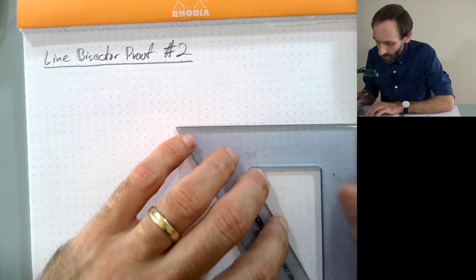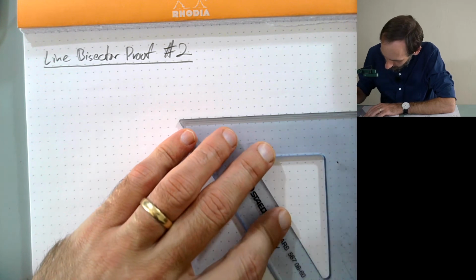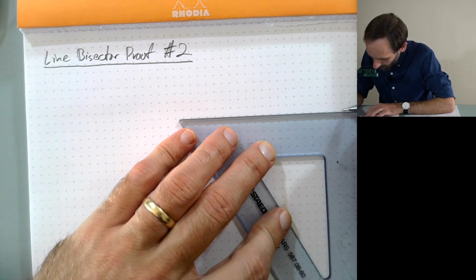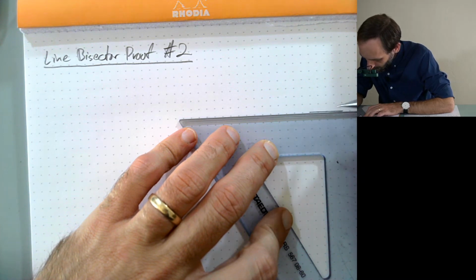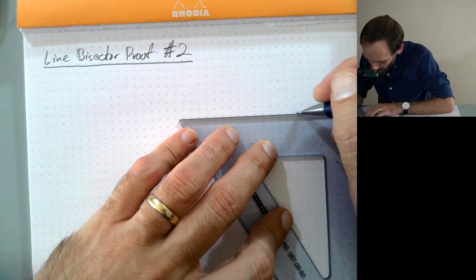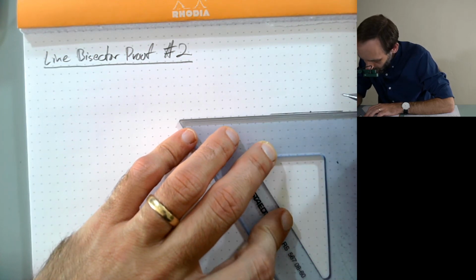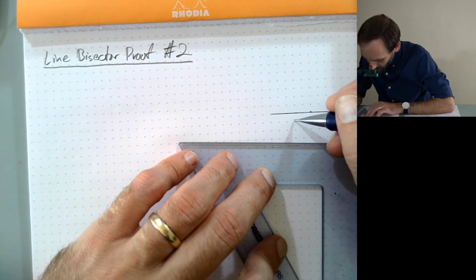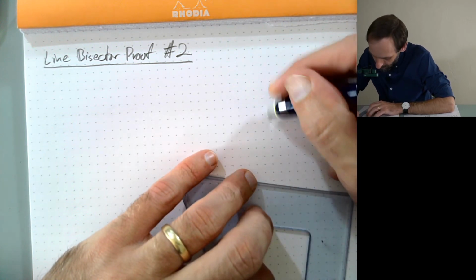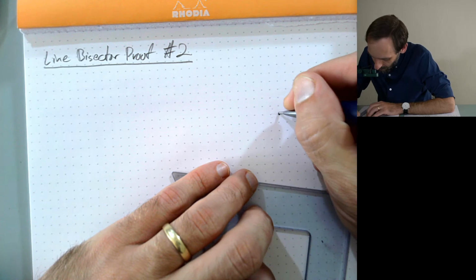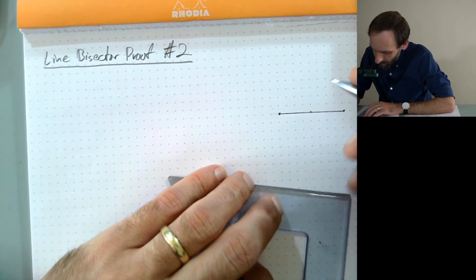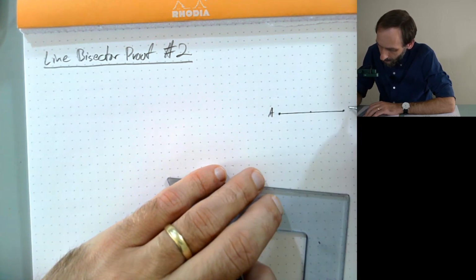Here's my straight edge. So once again, let's see, I'm going to count this over. So 1, 2, 3, 4, 5. That's my middle. 1, 2, 3, 4, 5. Oops, did I do that wrong? Yep, I went over 6, so just erase that part. All right, so here's my original line AB.